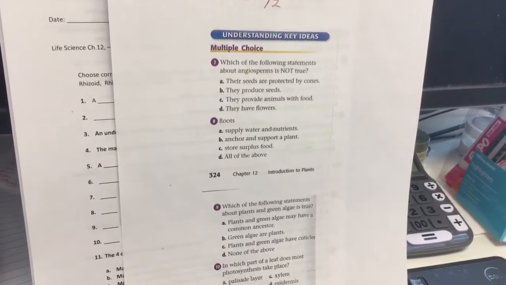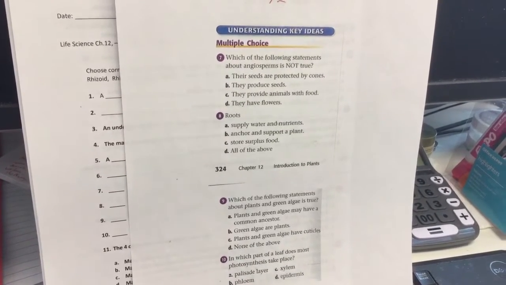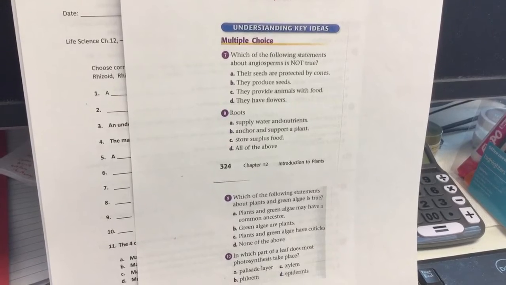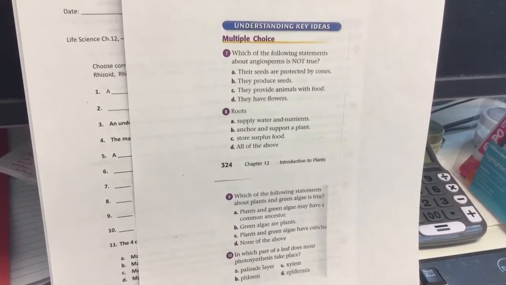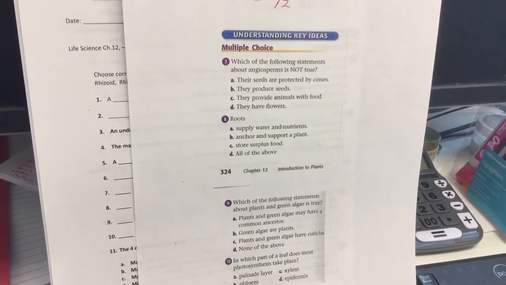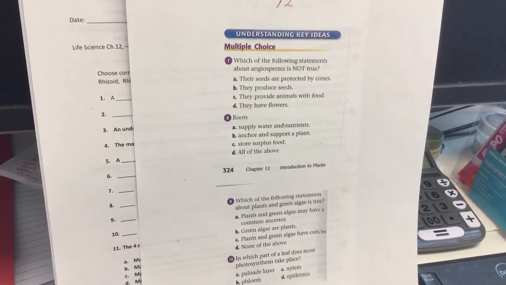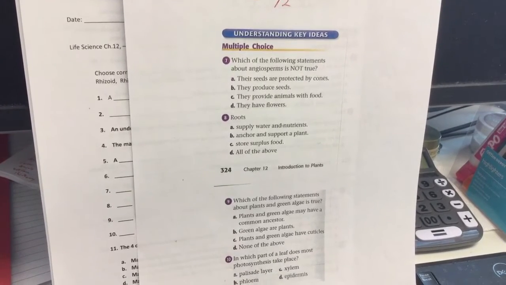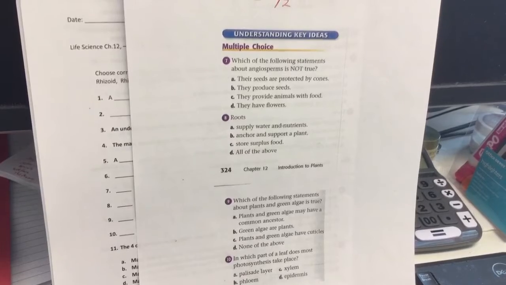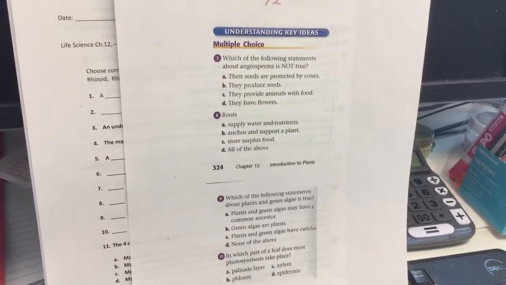Number 7, which of the following statements about angiosperms is not true? A, their seeds are protected by cones. B, they produce seeds. C, they provide animals with food. Or D, they have flowers. And you could find the answer for this on pages 312 and 313. It's a lot of information, so it's not all on one page. It takes a little longer to find more information. The answer would be A. Their seeds are protected by cones. So angiosperms are not cone-bearing trees.